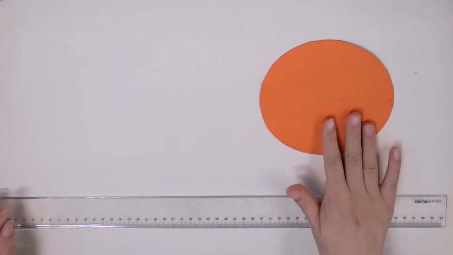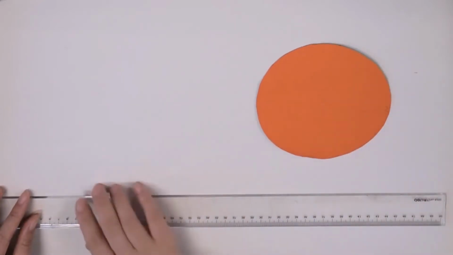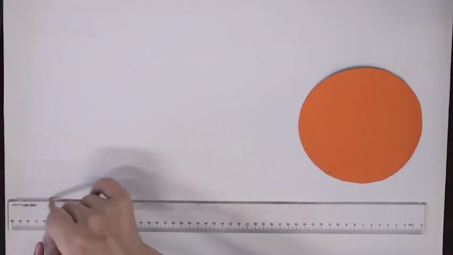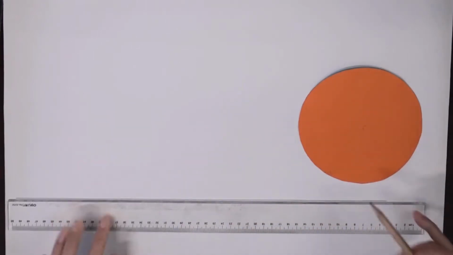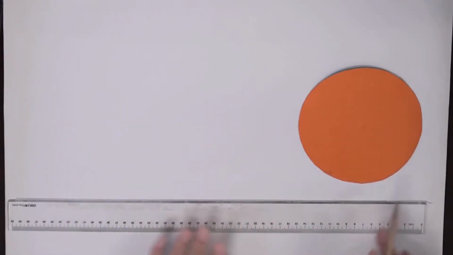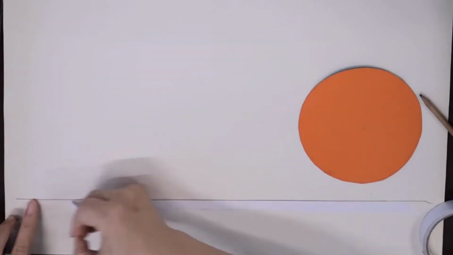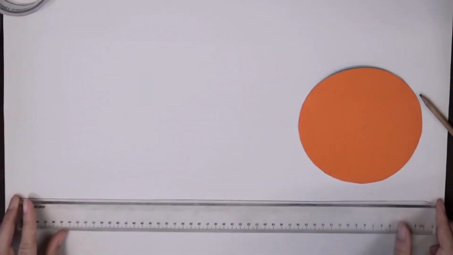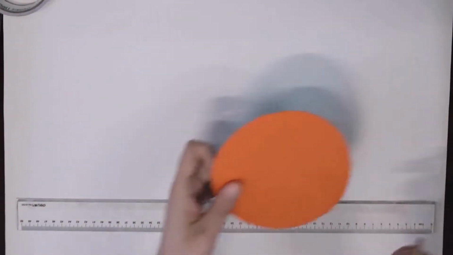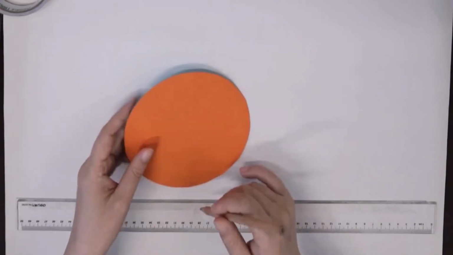Now let's see in this picture. So this is the wheel, and to begin with, let's draw a line. To avoid slipping, let's glue the ruler. Now, let's choose one point on the wheel.